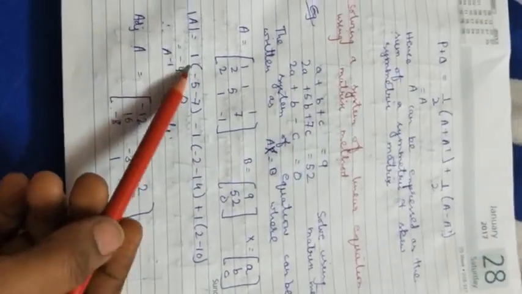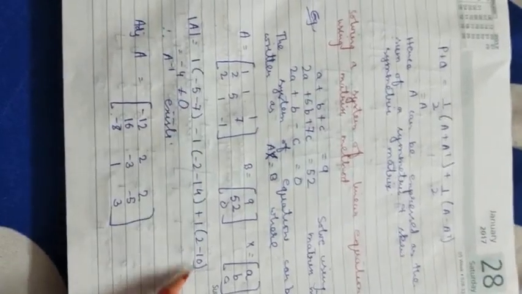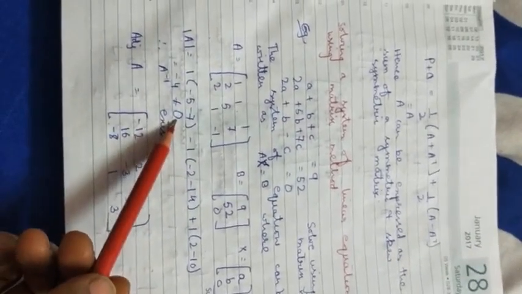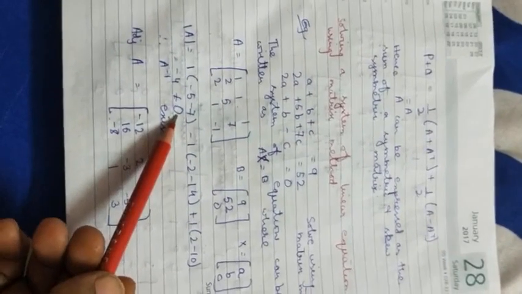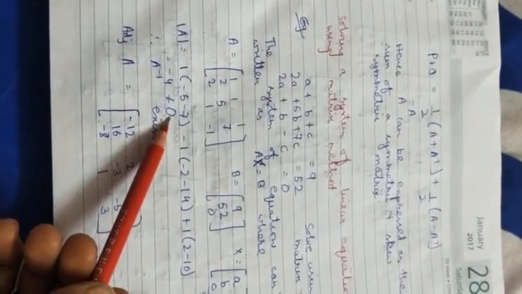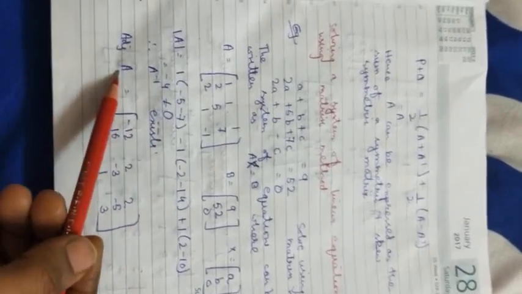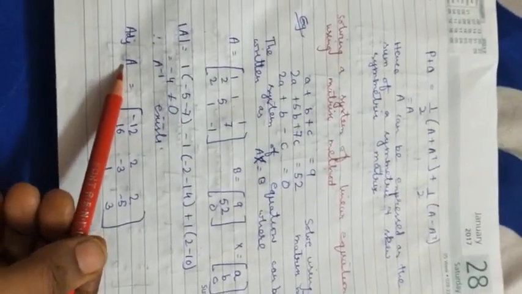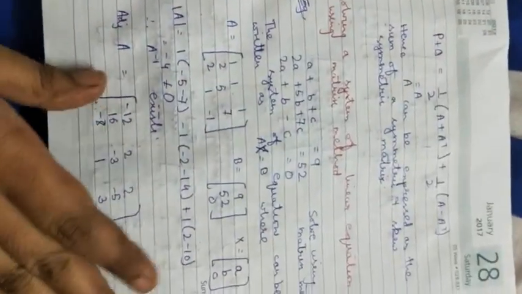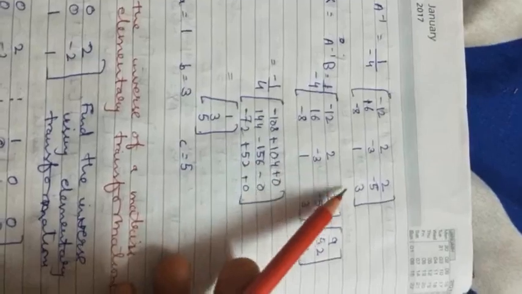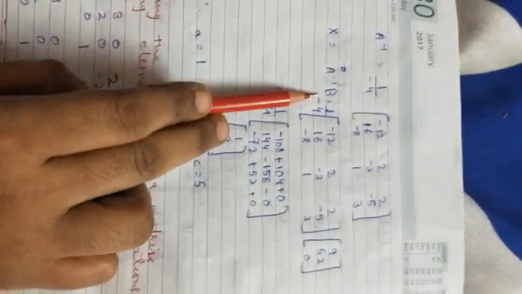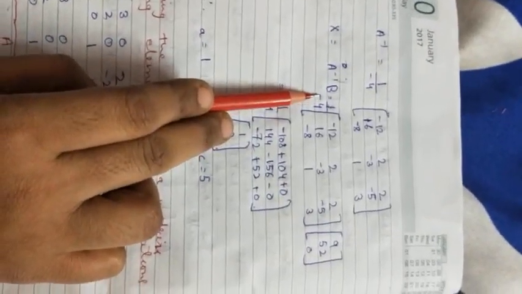Firstly, we check if determinant of A is equal to 0 or not. Had it been equal to 0, then we would have opted for other methods. But since it is not equal to 0, it's a non-singular matrix, hence A inverse exists. Adjoint A, the way we had taken out in previous examples, is taken out in the same way. So we get A inverse as this. Now X is equal to A inverse B. This is the formula for it.